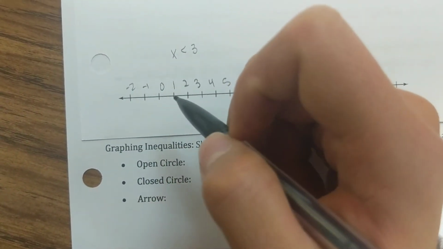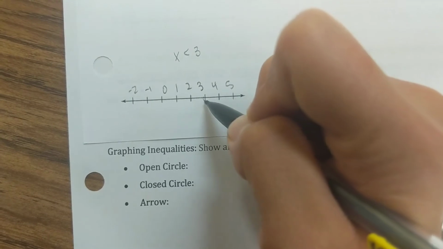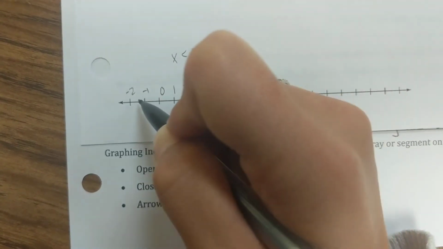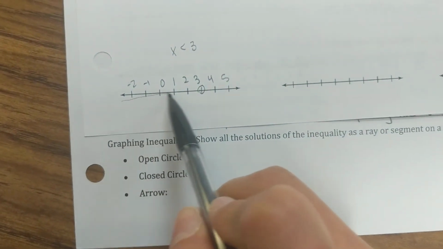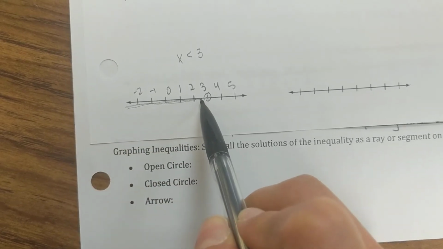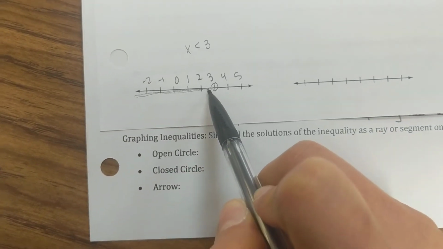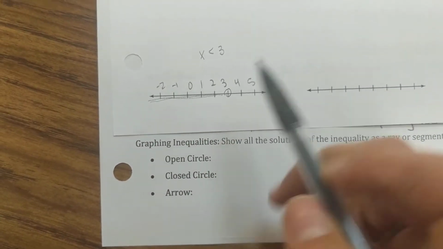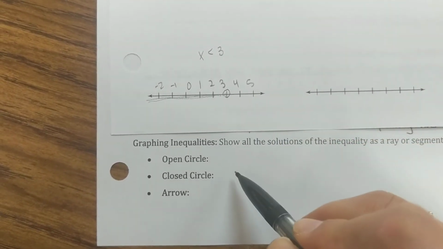If x is less than 3, this is 3. X is less than 3, meaning x can be any of these values over here. To represent this type of solution, we're going to use an open circle.